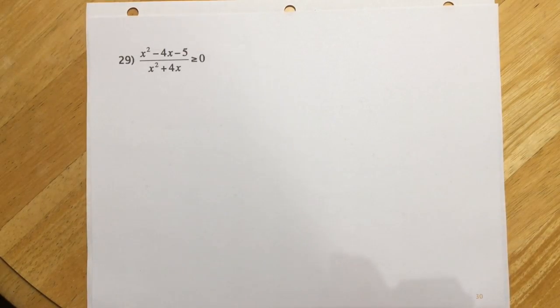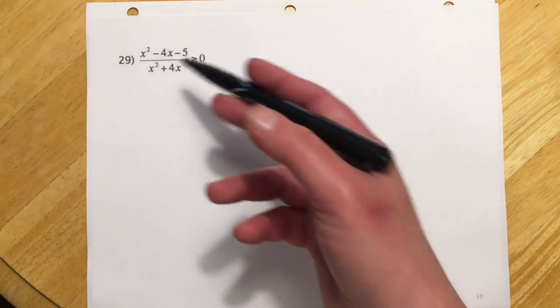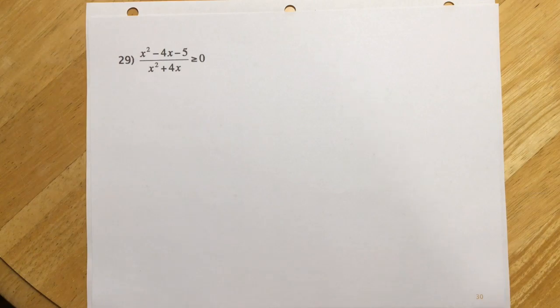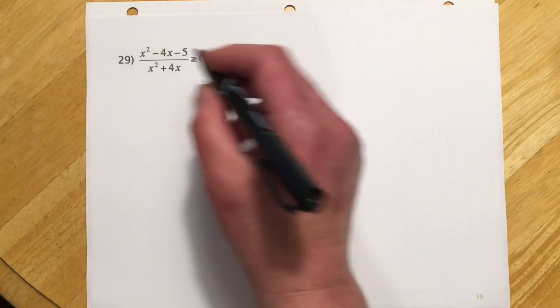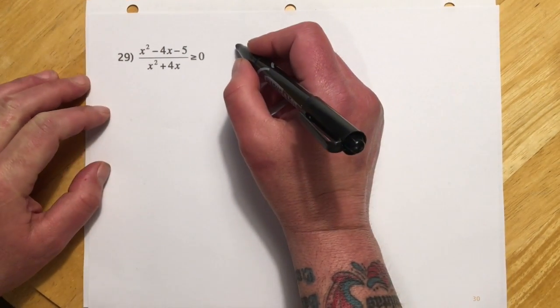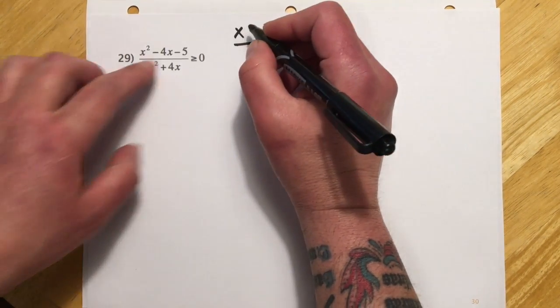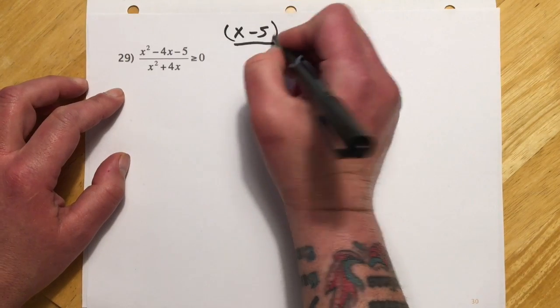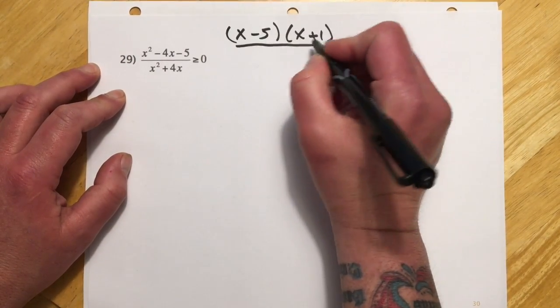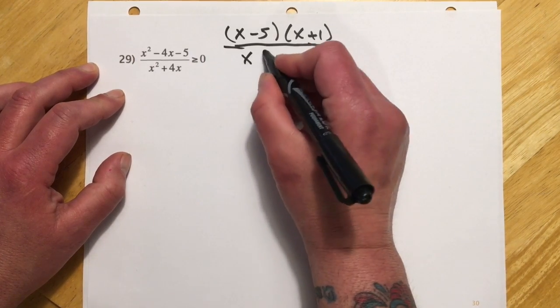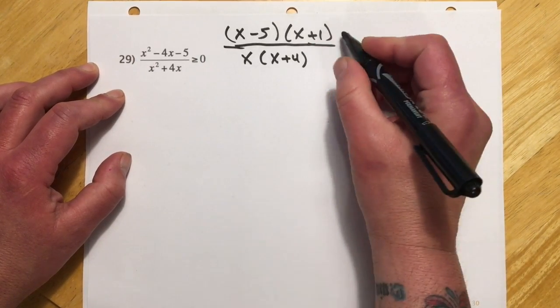Okay, and then these last 2 are rational, so those ones I'm going to do a sign chart. You could also do test points. I would recommend graphing, the graphing would be like the last section. So I think probably either test points or a sign chart are going to be quicker. So first thing we'll do is get this factored so we can see what we got. So that's going to be x minus 5 and x plus 1. And then this one is a little bit sneaky, it's just x plus 4.